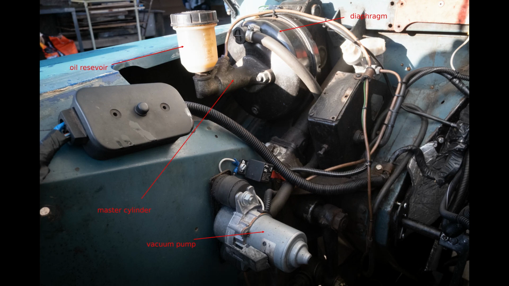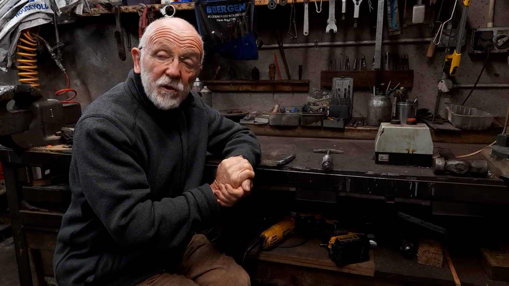And you can see the oil reservoir there and the master cylinder. You'll see there a little black relay, number 87. When you put your foot on the brake pedal, that relay is activated and it pulls on that vacuum pump. It all works very well. Okay, that's exhausters.